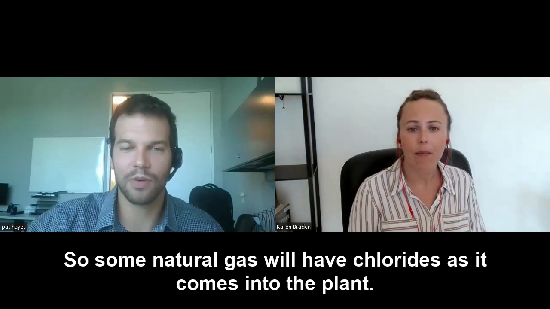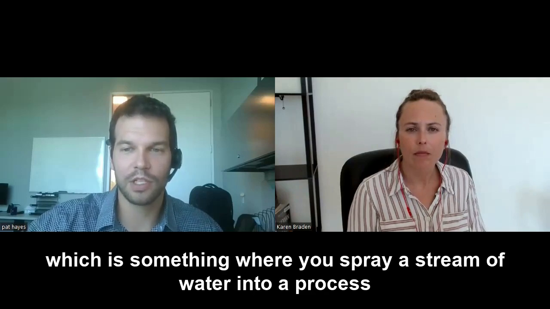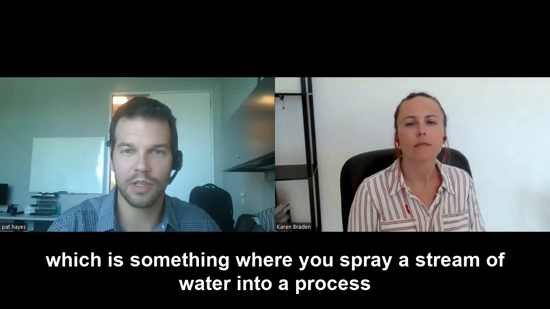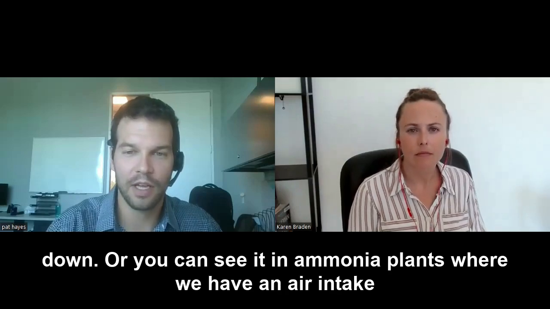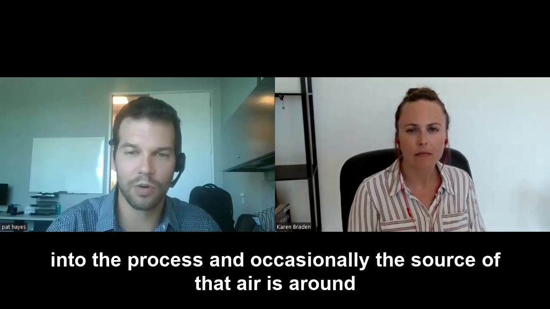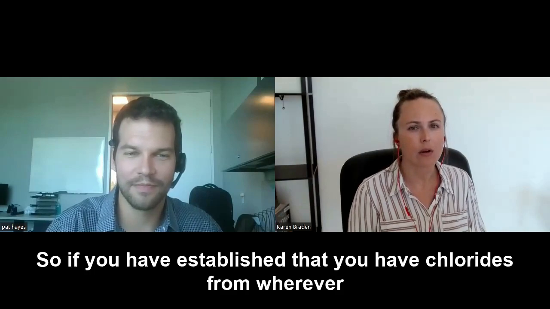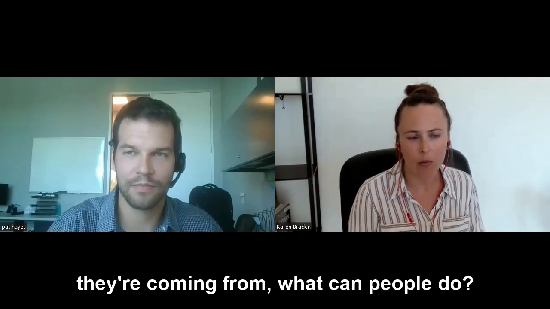So some natural gas will have chlorides as it comes into the plant, but another place that we can see that is through a direct quench, which is something where you spray a stream of water into a process stream to cool it down, or you can see it in ammonia plants where we have an air intake into the process, and occasionally the source of that air is around a source of chlorides, and you pull it in through the air.